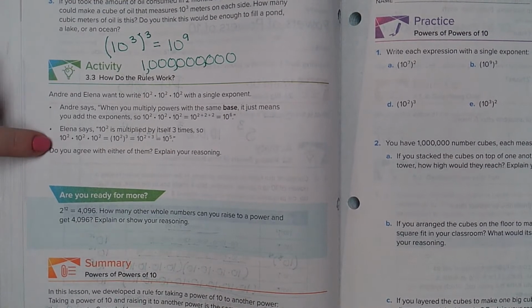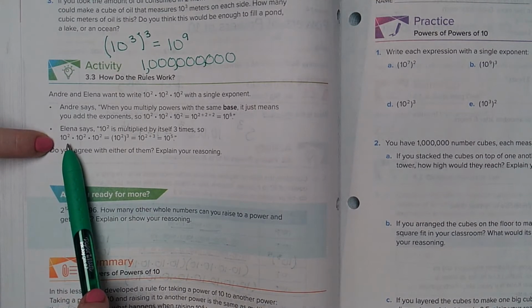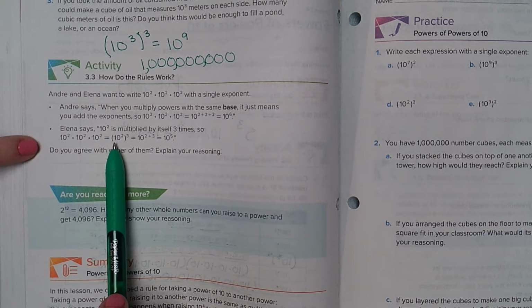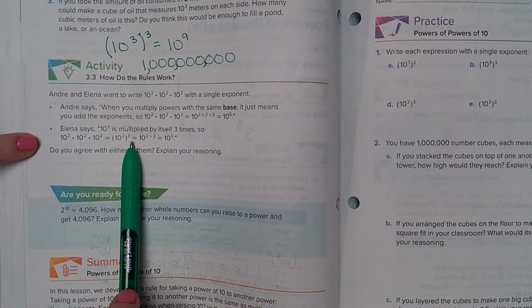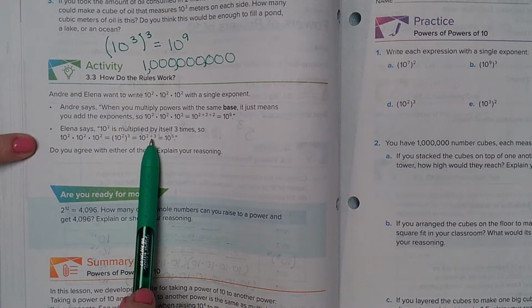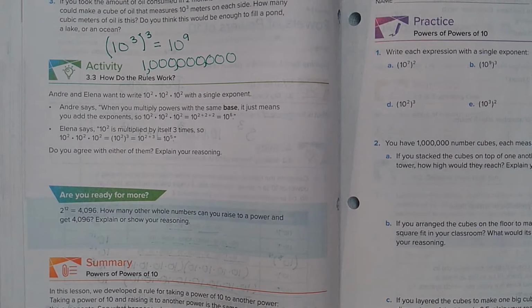Elena says 10 squared multiplied by itself 3 times. So it would be 10 to the power of 2 times 10 to the power of 2 times 10 to the power of 2, equal to 10 to the power of 2 raised to the power of 3, which equals 10 raised to the power of 2 plus 3. So 5. Do you agree with either of them?